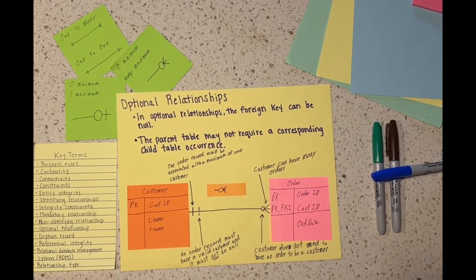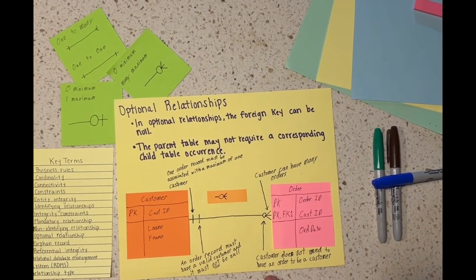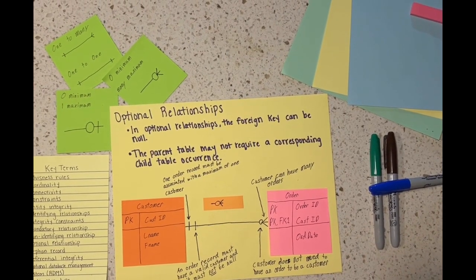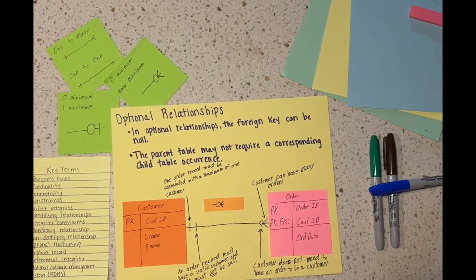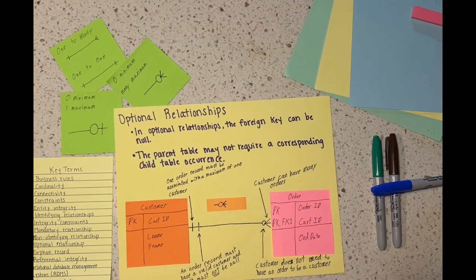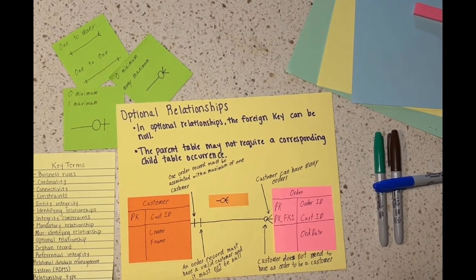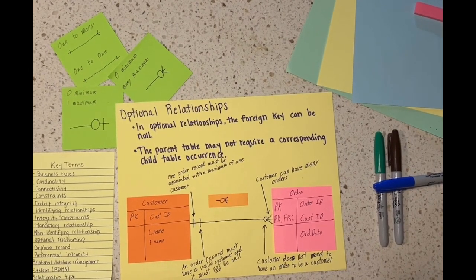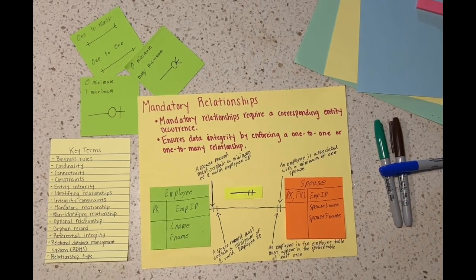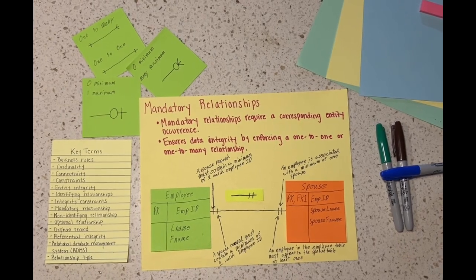As you can see here, this one shows that a customer can have many orders, but the customer does not need to have an order to be a customer. And then here it shows one order must be associated with a maximum of one customer. And here, since it's mandatory, it says an order record must have a valid customer and must not be null. Mandatory relationships, on the other hand, ensure that one entity occurrence requires a corresponding occurrence.